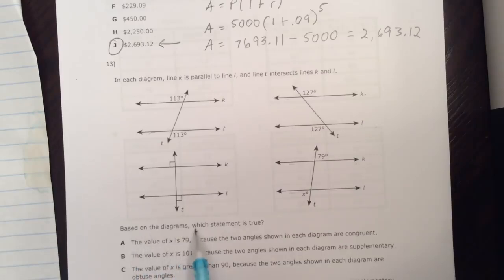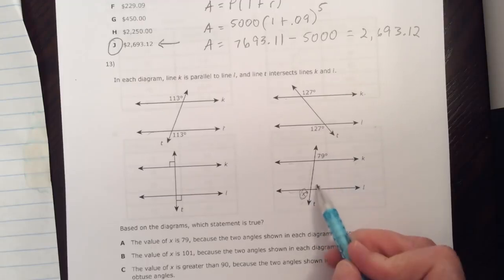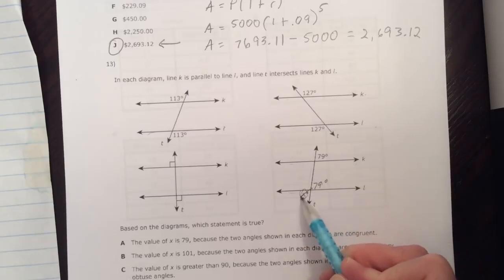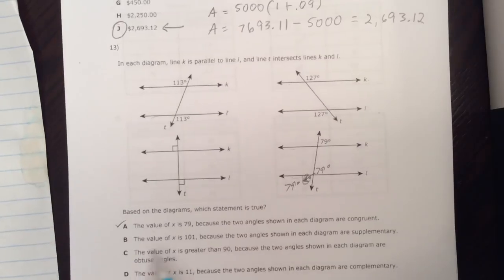Let's see. Based on the diagrams, which statement is true? The value of x is 79. Right here. This is what they're looking at here. Because the two angles shown in each diagram are congruent. Well, let's take a look. Our rules, if this is 79, we know this would be 79. And if this is 79, this would also be 79. The diagonal would be 79. So that is good. Let's read the other ones just to be sure.